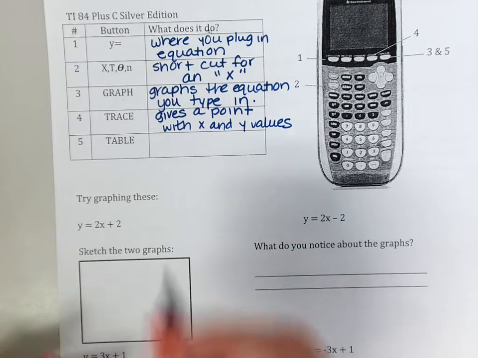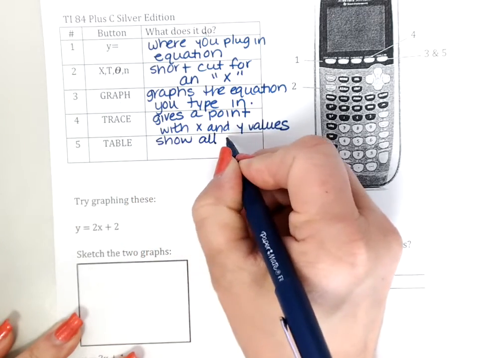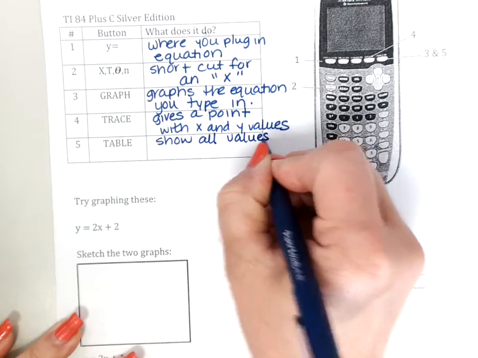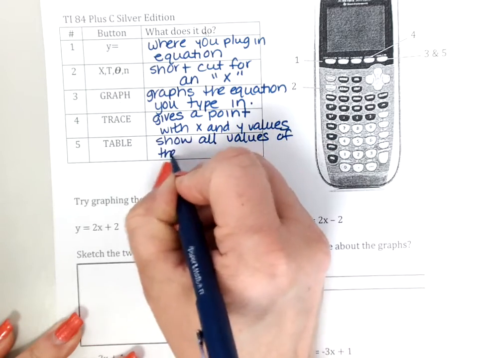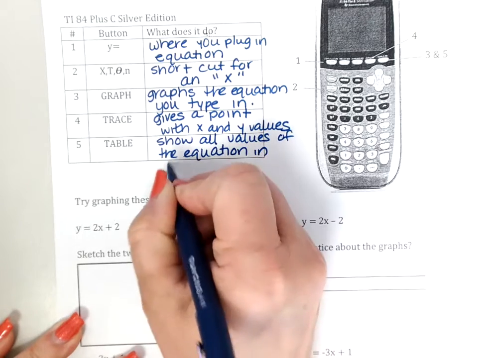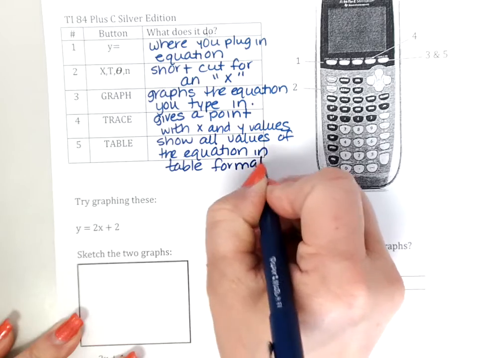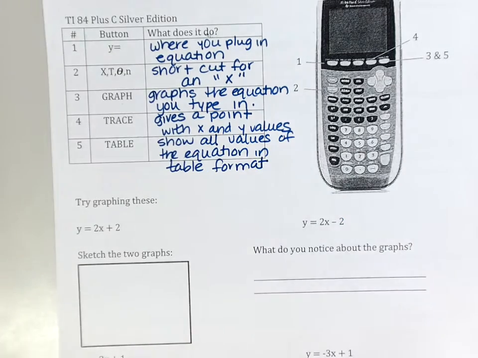This will do it for you. So this will show all values of the equation in table format.